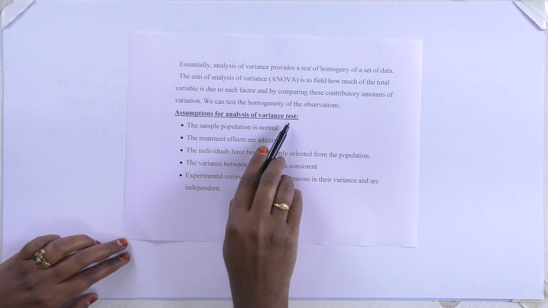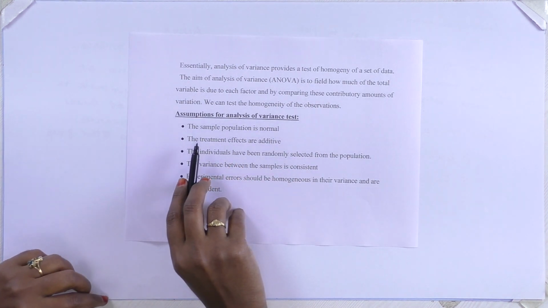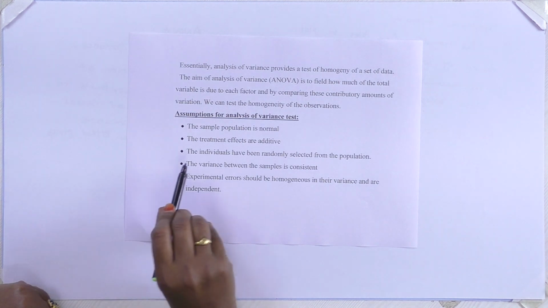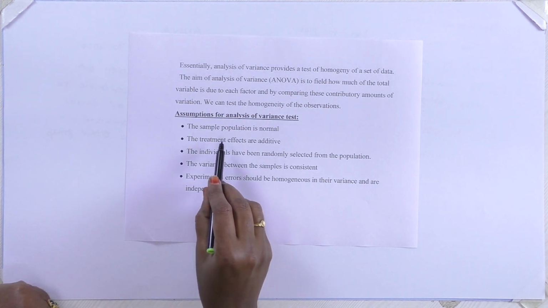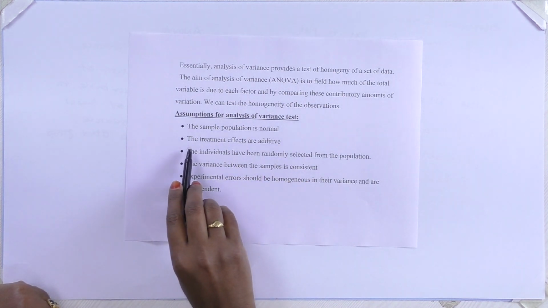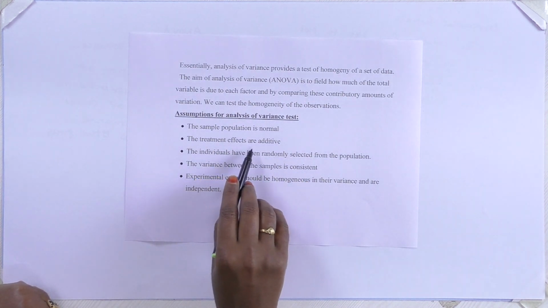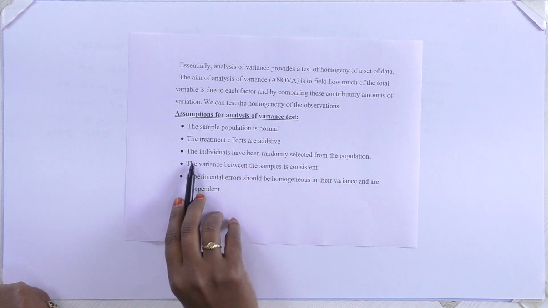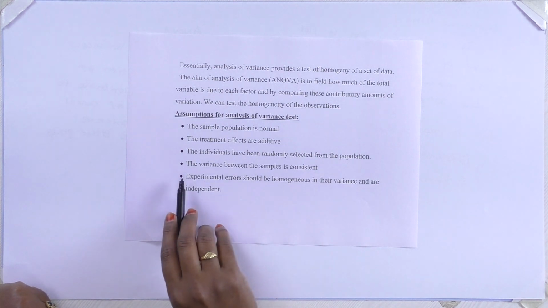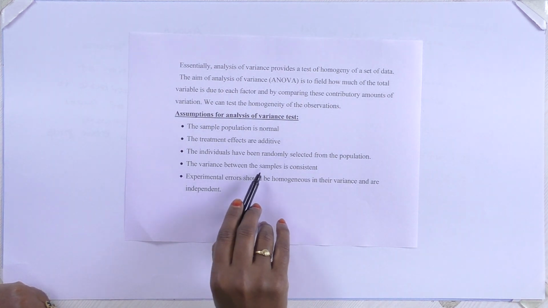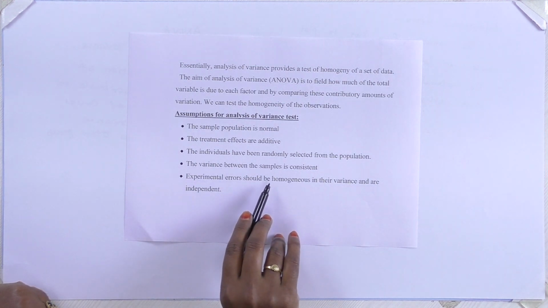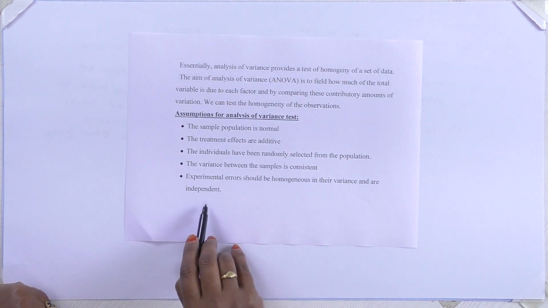Assumptions for the analysis of variance test. We have the following cases. The first point, the sample population is normal. Second point, the treatments' effects are additive. Third point, the individuals have been randomly selected from the population. And fourth one, the variance between the samples is consistent. Fifth one, the experimental errors should be homogeneous in their variance and independent.